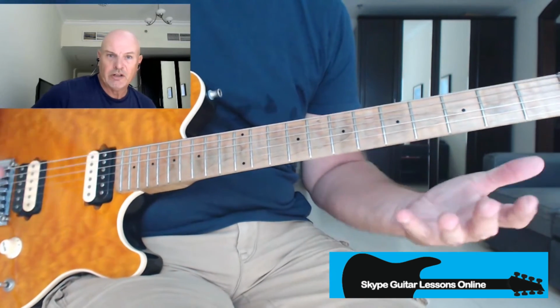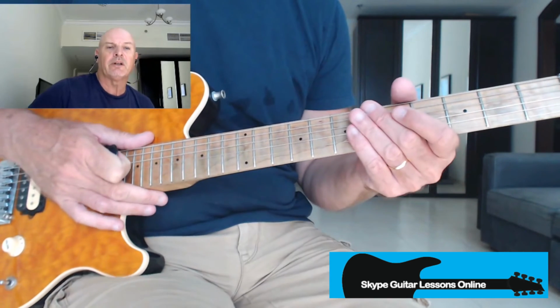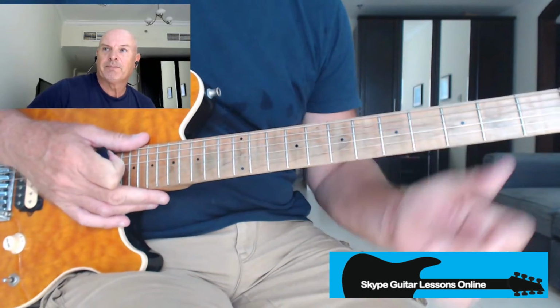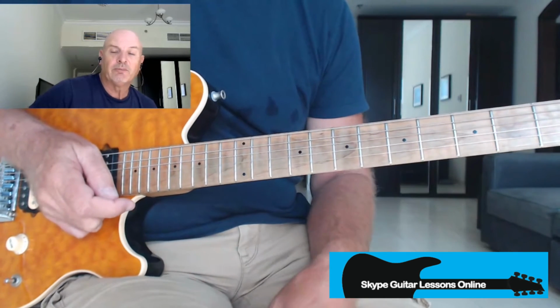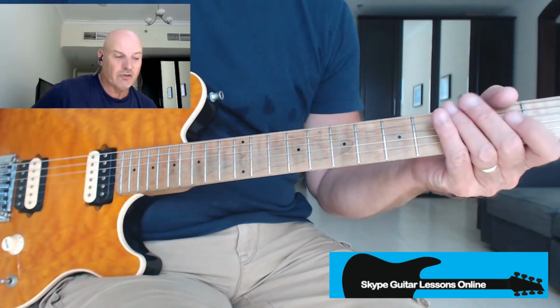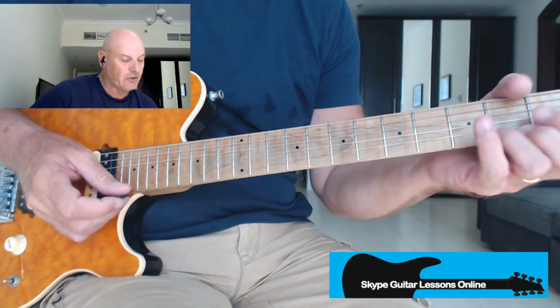And of course, you've got the chord changes in there that you've got to get used to, practicing between that A, the D, and the G. Take your time on that. You could just focus on the chord changes and just play like this.